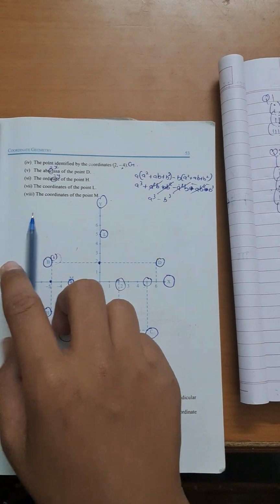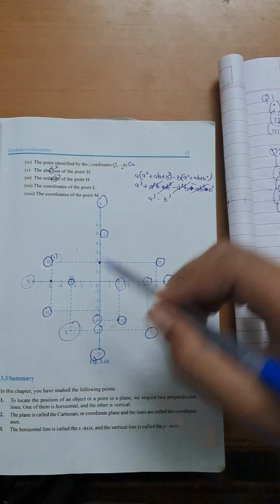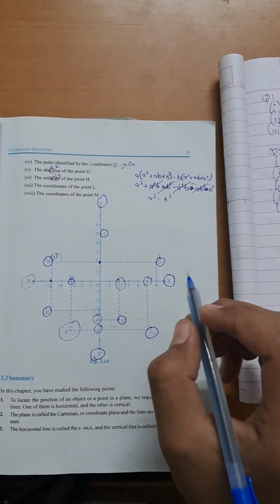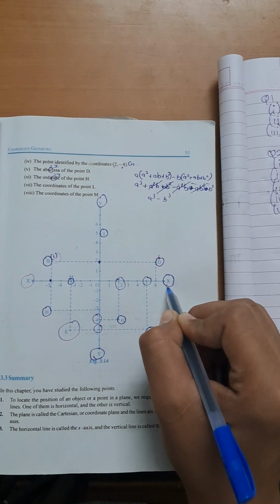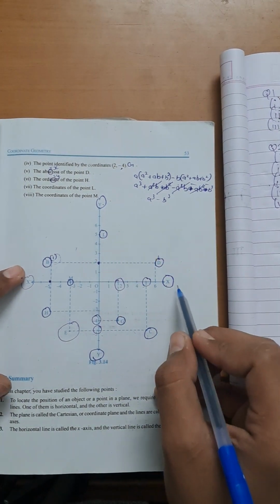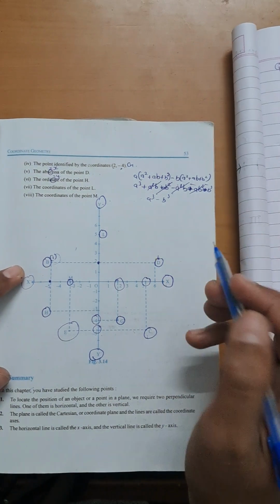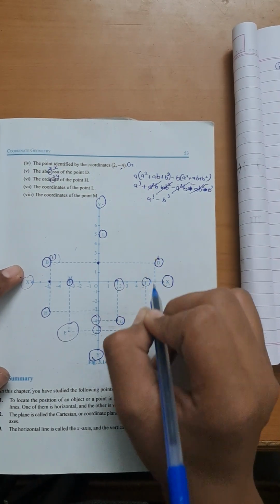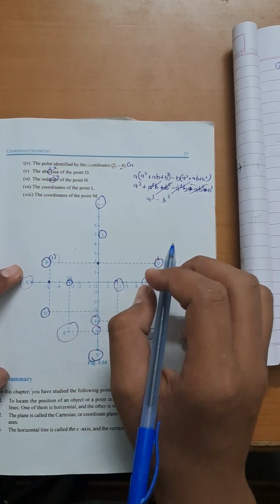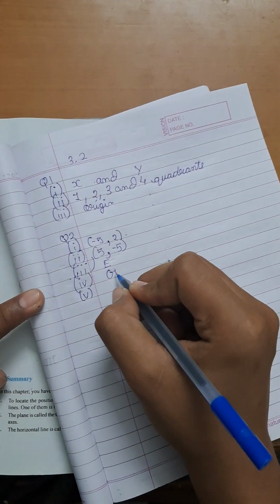Okay, students, I am back. The abscissa of point D. Where is D? Yes, we found D. We know that abscissa is the x-axis and ordinate is the y-axis. They have asked the abscissa of point D. That means D is lying on the x-axis, which is known as abscissa. So at which point is D lying? 6. So we will write 6.